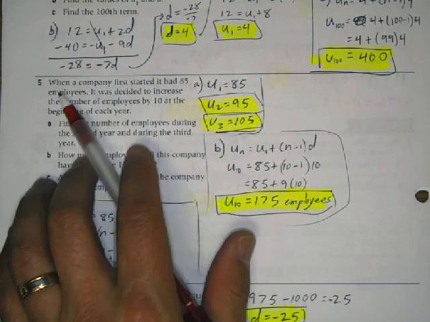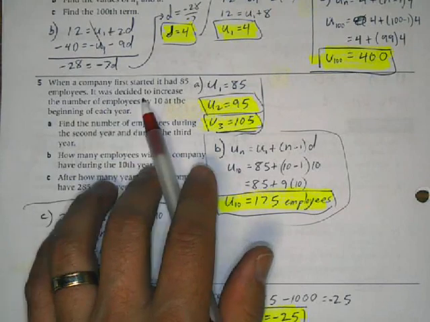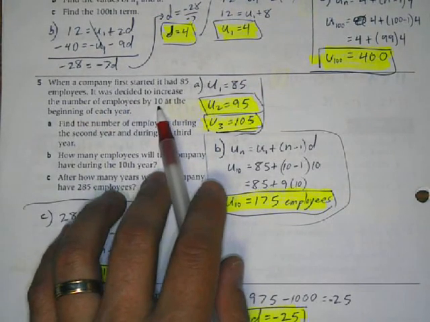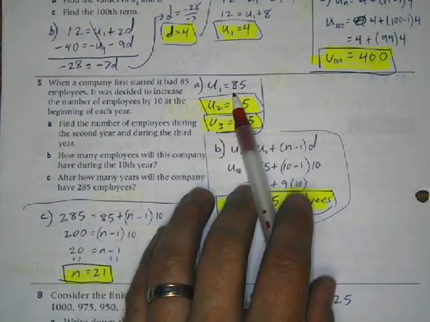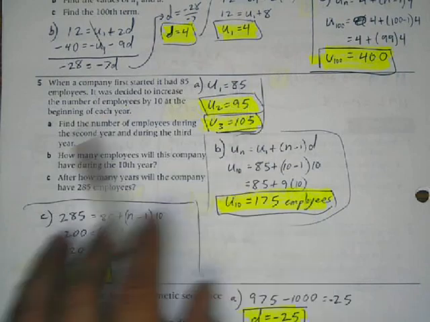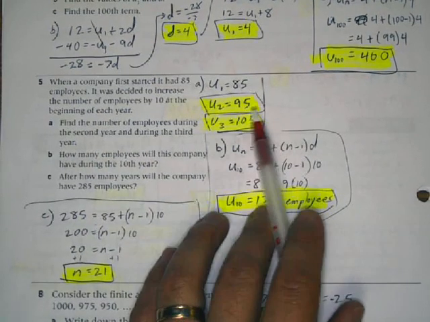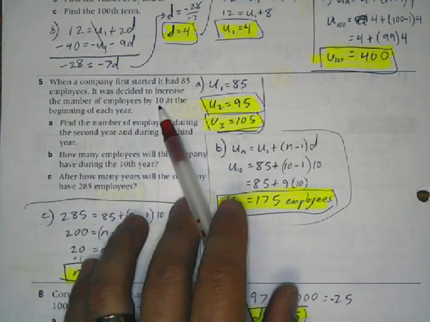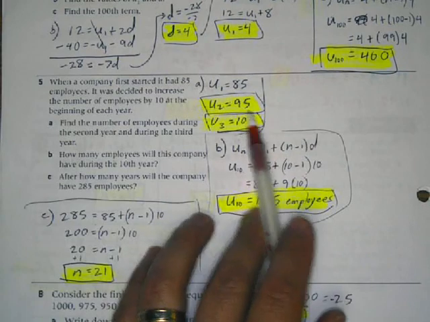Okay, when a company first started, it had 85 employees. And it decided to increase the number of employees by 10 at the beginning of each year. So we start with u sub 1 equals 85. Find the number of employees during the second year and the third year. So we keep adding 10 because we're increasing the number by 10 each year. So my common difference is 10. I keep adding 10, adding 10.